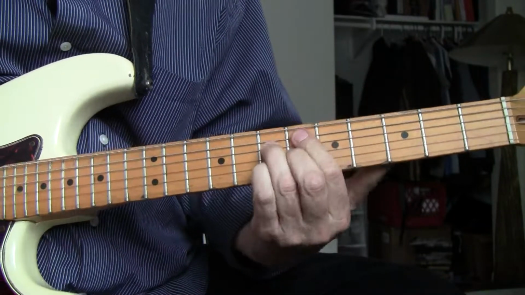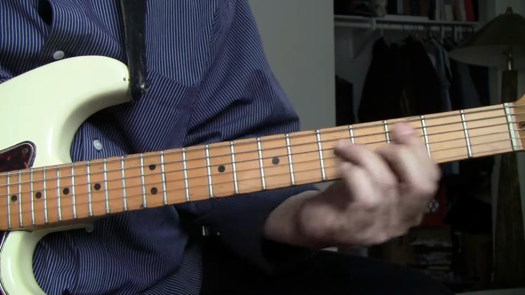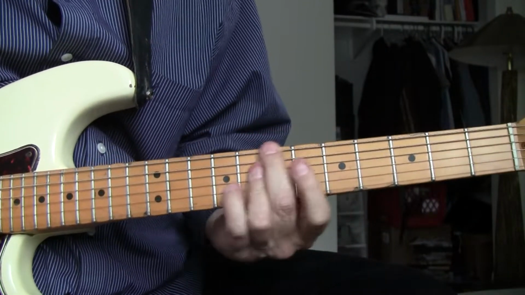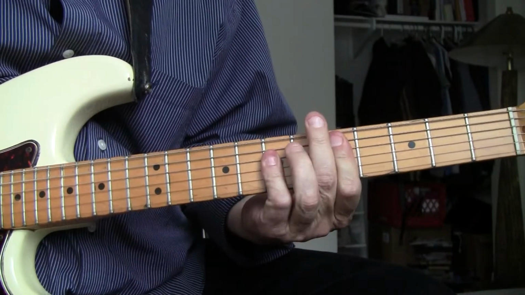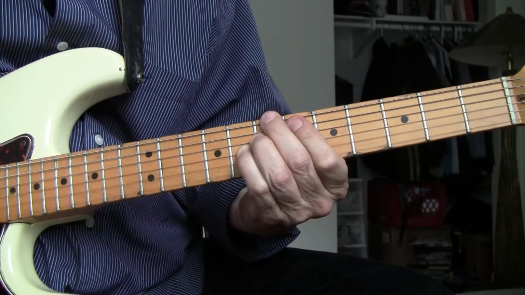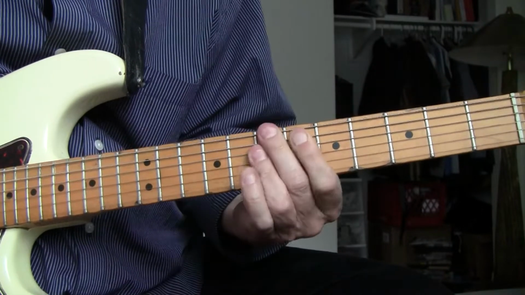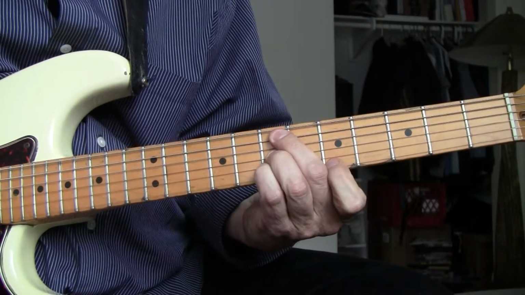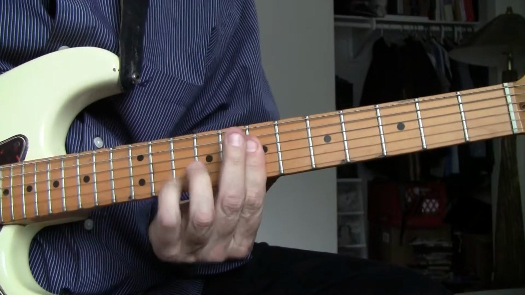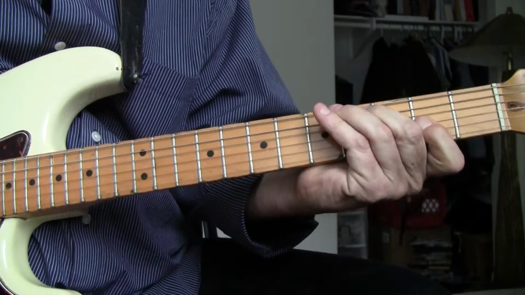Okay, we all know this chord. That's a 9th chord. So I'm going 2, 3, 4, 2, and then 2 minor, right? Right?